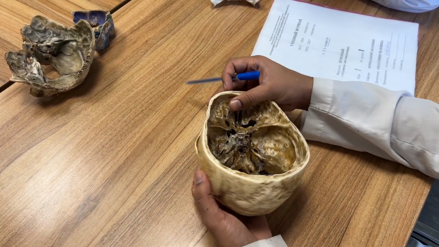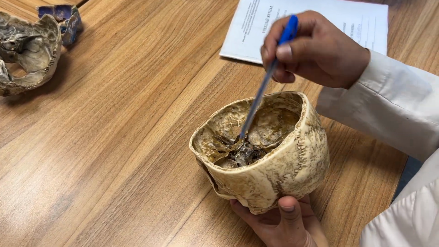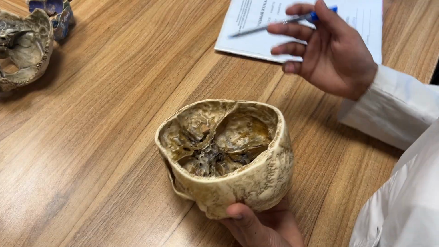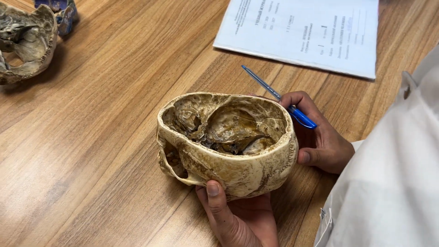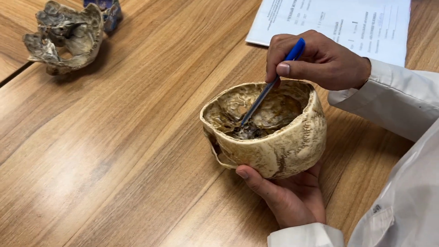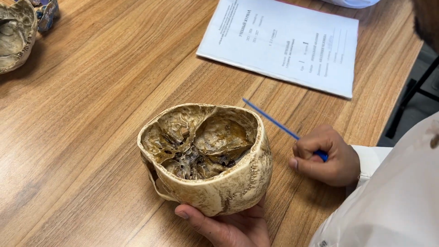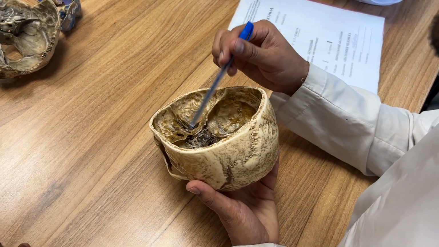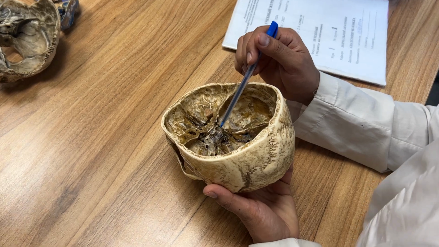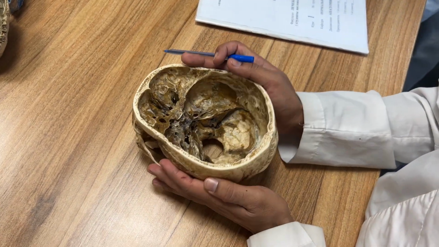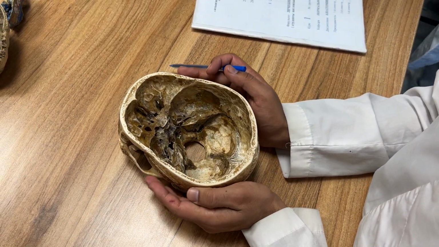Okay, first we will start from the body of the sphenoid bone. This is the body of the sphenoid bone. We have six surfaces. This is the superior surface, because the skull is in this position.